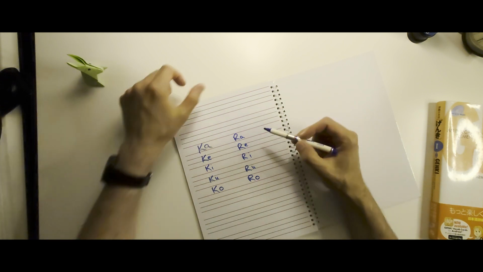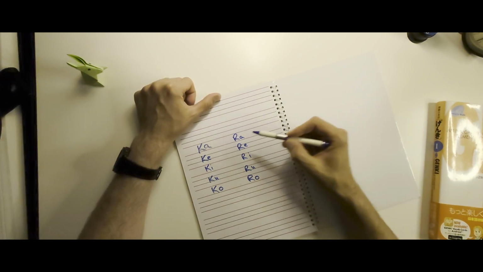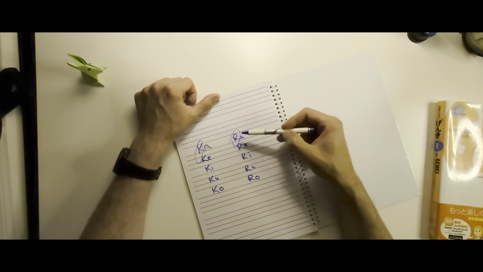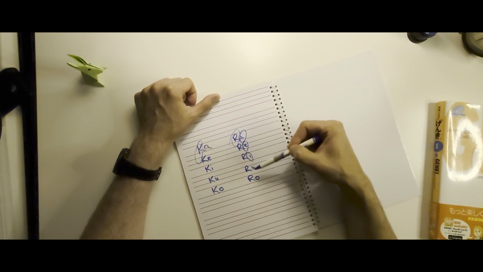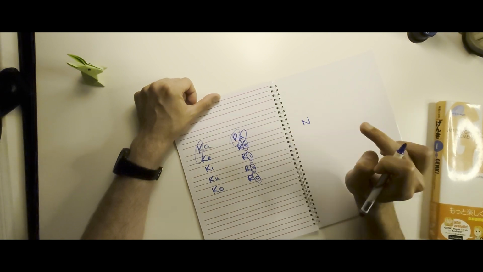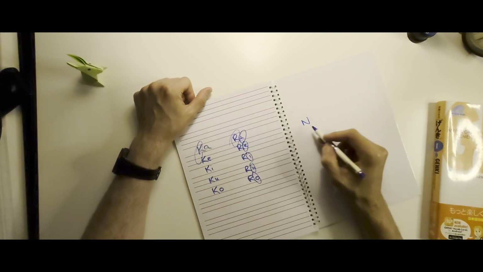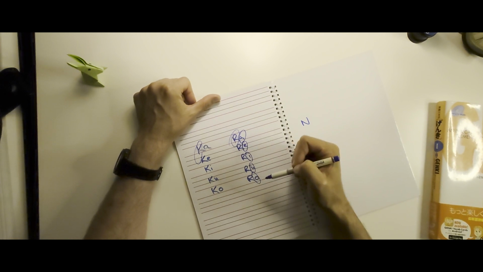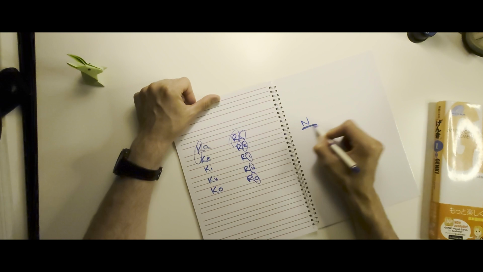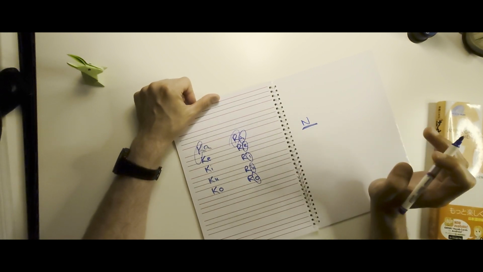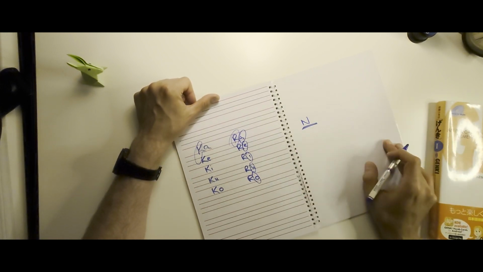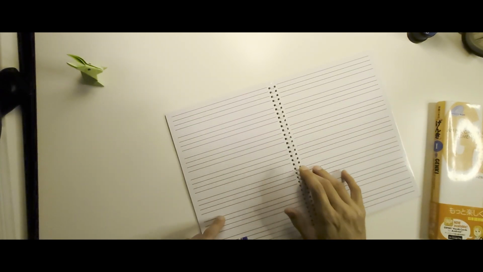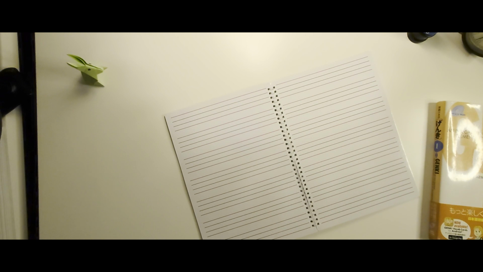Other than this, we have one other consonant which does not need any vowel with it, and that is the N letter. So R must have an A or an E, I, O or U attached to it, but the letter N does not. Clear? Okay. So now we go on to actually writing a bit.